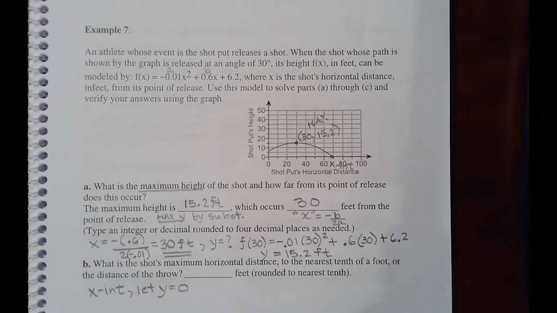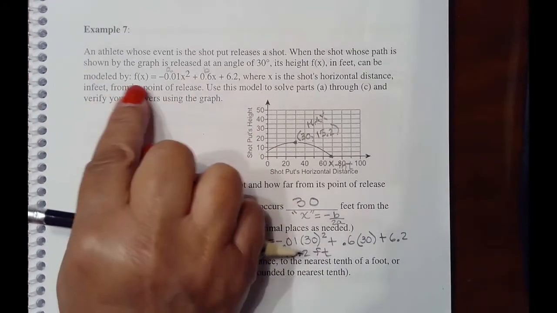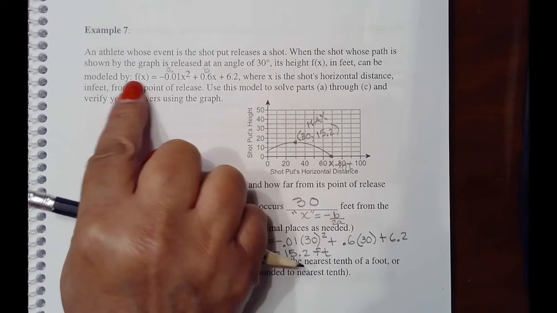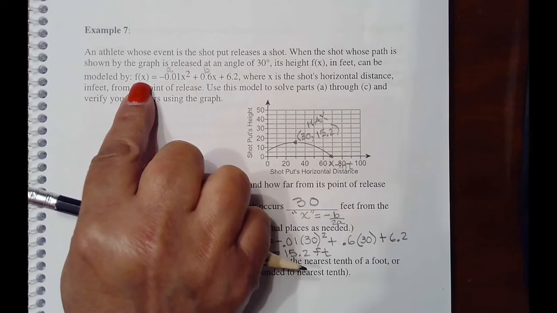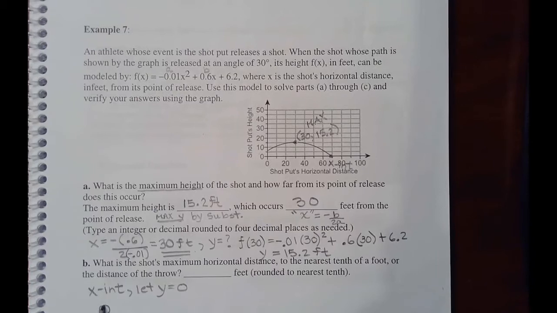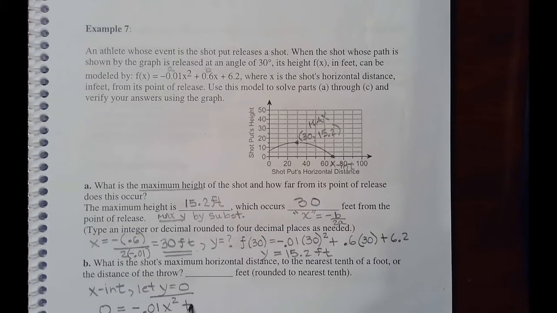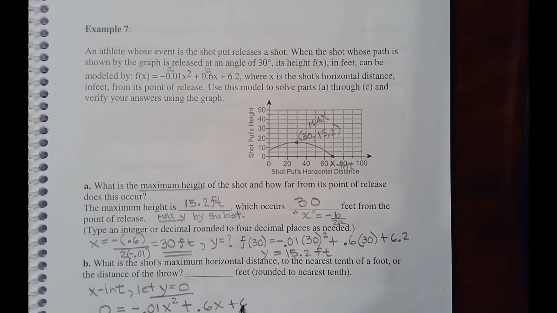Okay, so let's take this function. We'll look at it up here. This represents y, this entire name right here. So we are letting that entire name, f of x, be equal to 0, as stated here. And then we're copying the other side, negative 0.01x squared plus 0.6x plus 6.2.